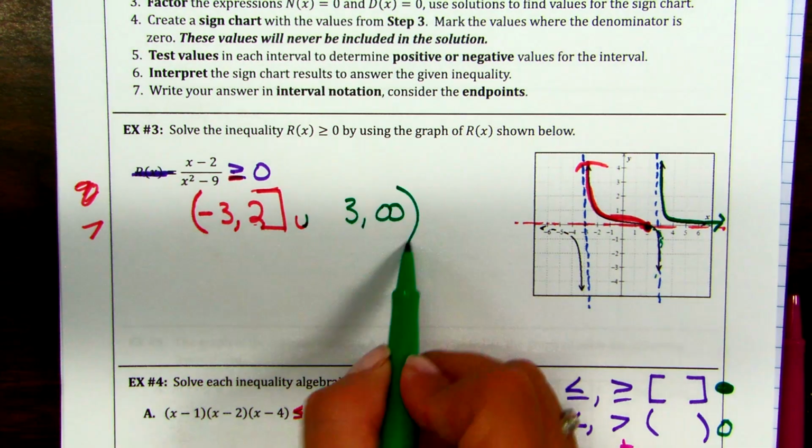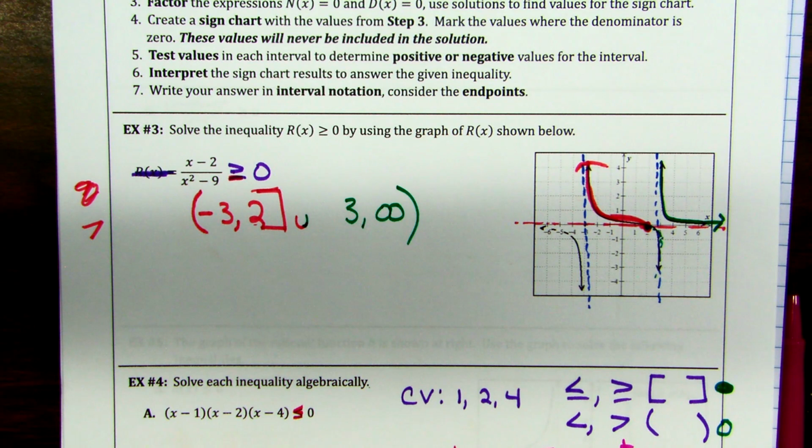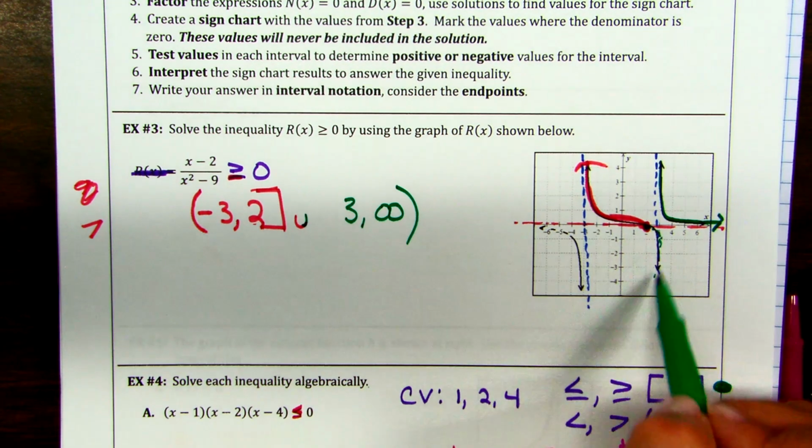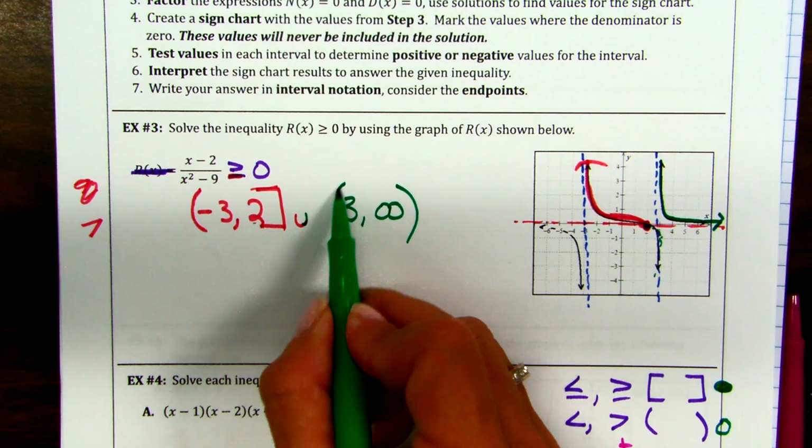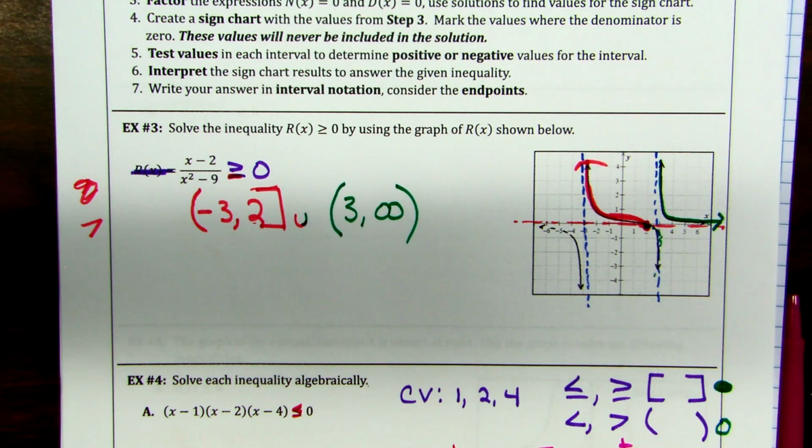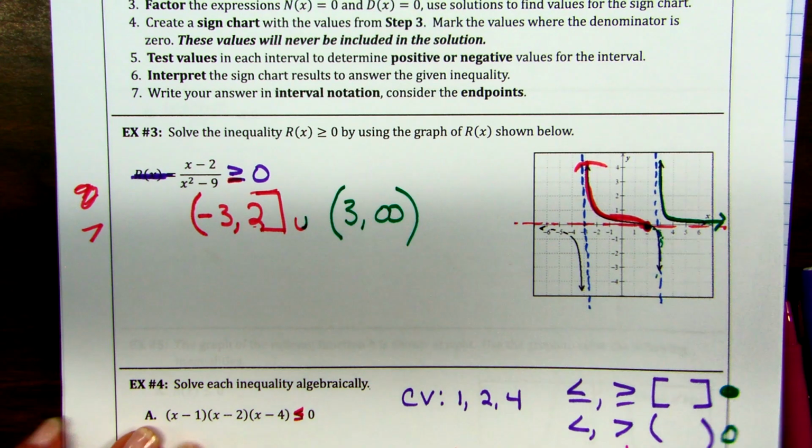Now, we always know infinity symbols are going to have parentheses. What are we going to put on the positive 3? Parentheses, because it's an asymptote. You can't touch an asymptote. If you are an asymptote, you're always going to have parentheses or an open circle. You are not part of the answer. You are a boundary that says, you can't touch me. If you can't touch me, you're not included in the answer, okay? All right, stay with me.